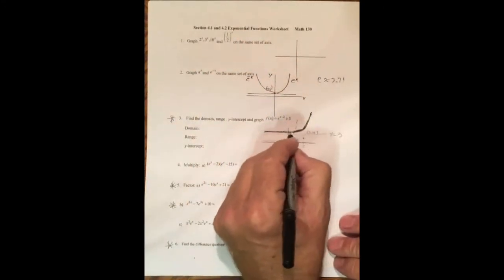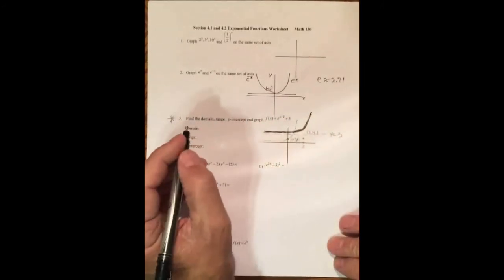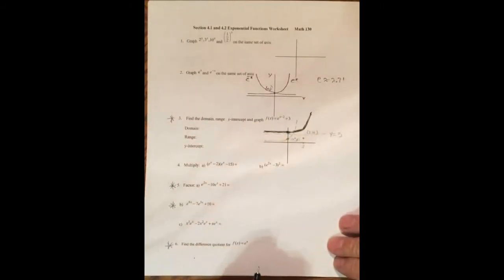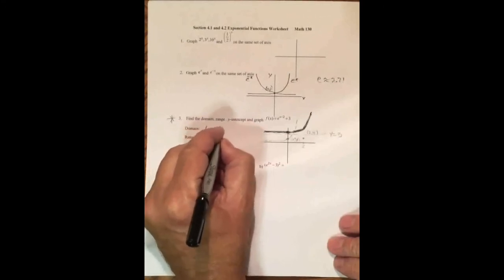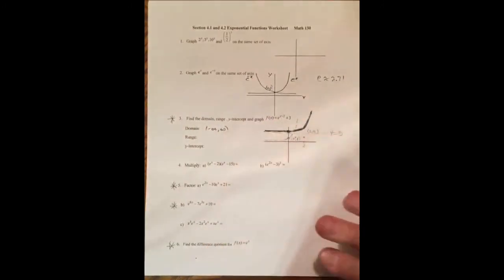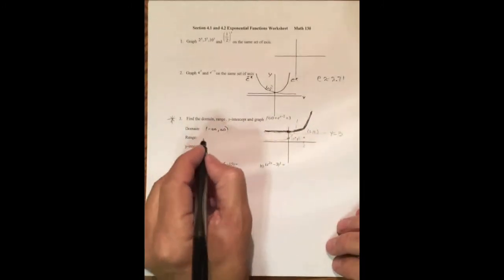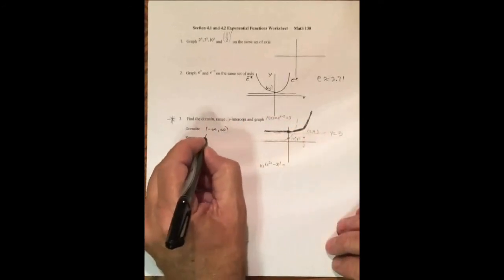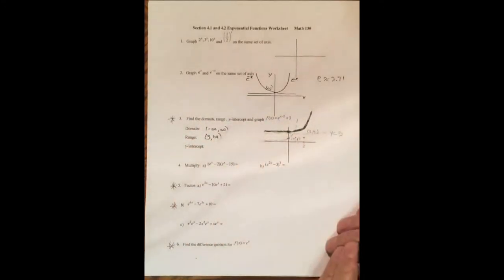But now look what we're asked to find here. We want to find the domain, range, y-intercept, and graph. That means we're asked to come up with this point right here. Well, first for the domain, that's going to be all real numbers. Just because we replaced x with x minus 2, that doesn't affect anything. There are no restrictions on x. The range is going to be interesting, isn't it? We're going to get every y value from 3 to infinity because of that 3 there.